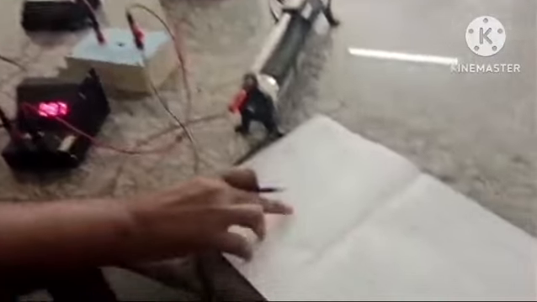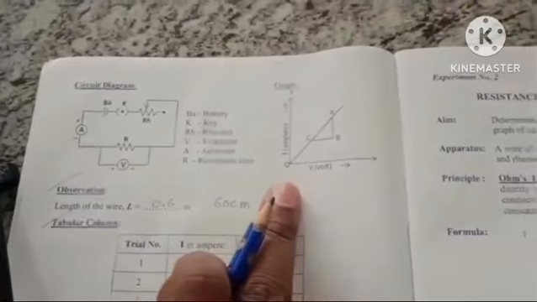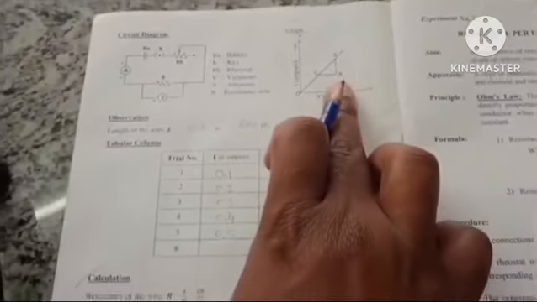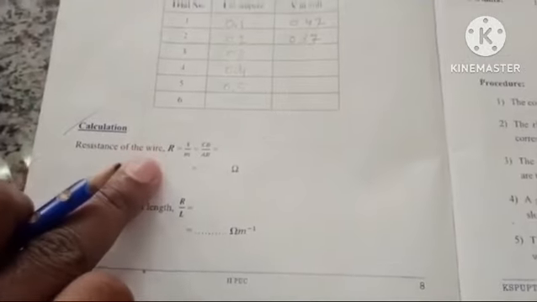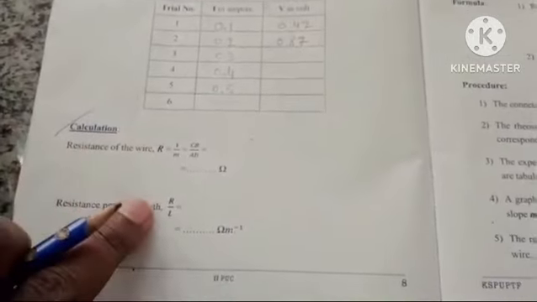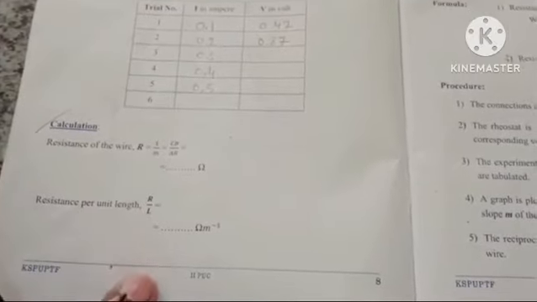After taking readings for all the trials, plot a graph of current versus voltage. Using the graph, calculate the slope. Using the slope, calculate the resistance of the wire. Using the resistance and length of the wire, calculate the resistance per unit length of the wire.